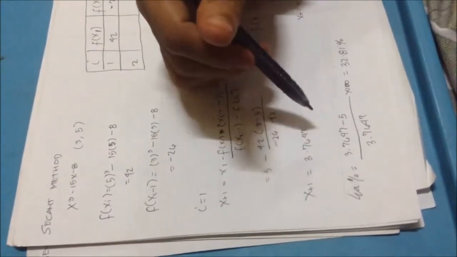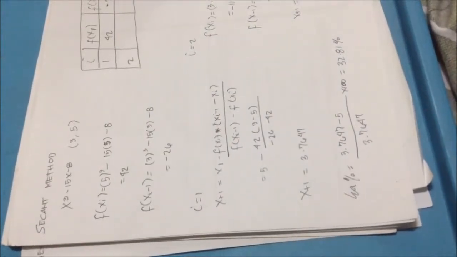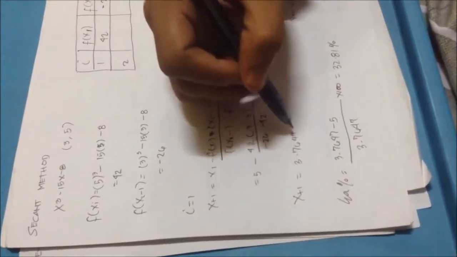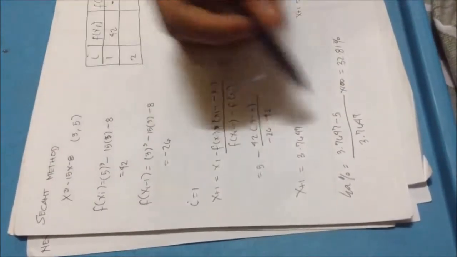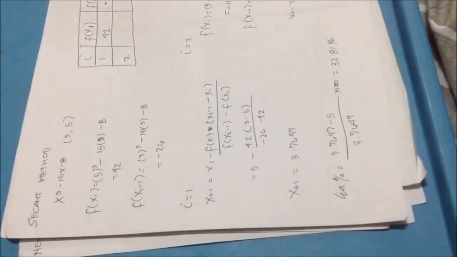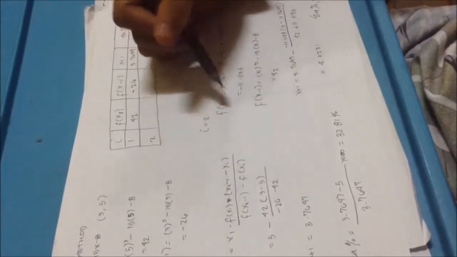So to get the percent error, just substitute into the formula, which is the present x sub i plus 1, which is 3.7647, minus the x1, which is 5, over 3.7647, times 100. So the percent error is equal to 32.81%.